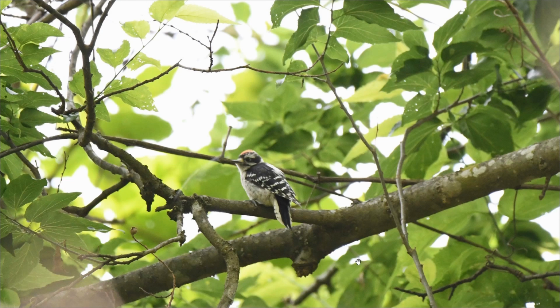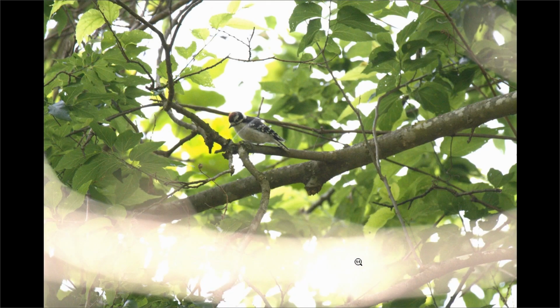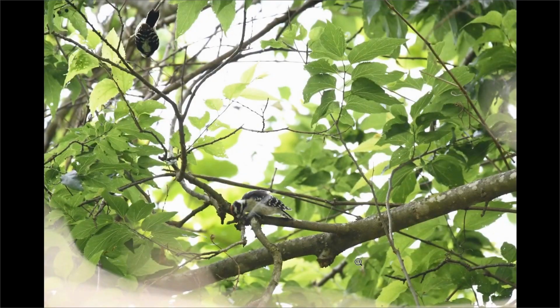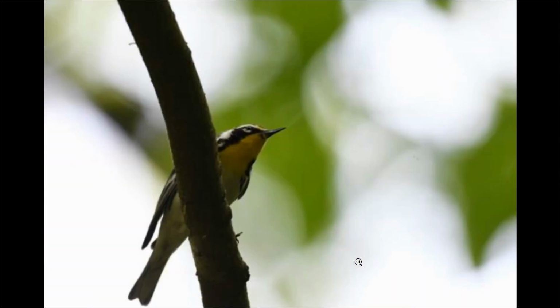Again, shooting in the canopy of the trees is daunting, to say the least. The glare of the sunlight was really wreaking havoc on my lens there. I should have put the lens hood on.